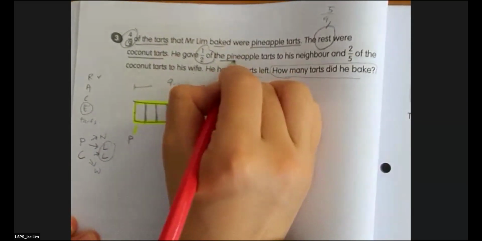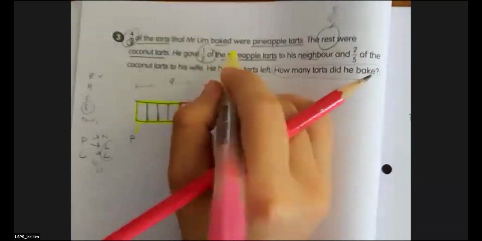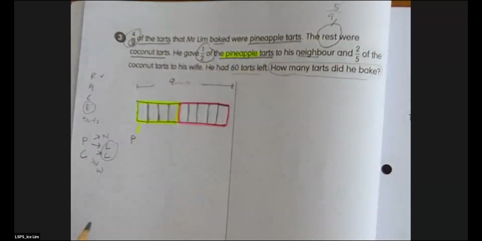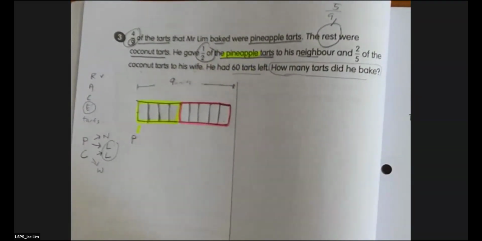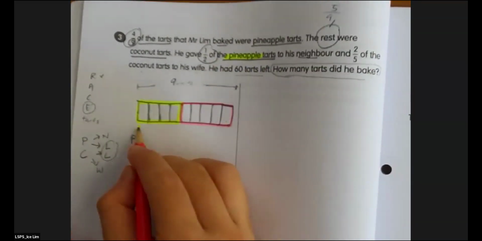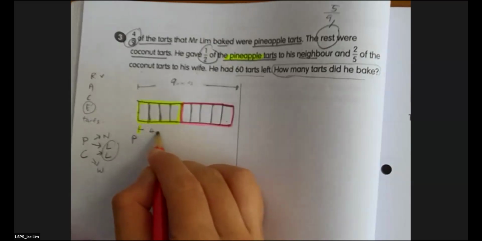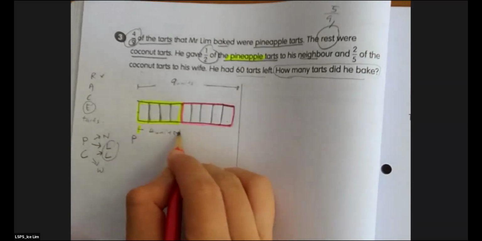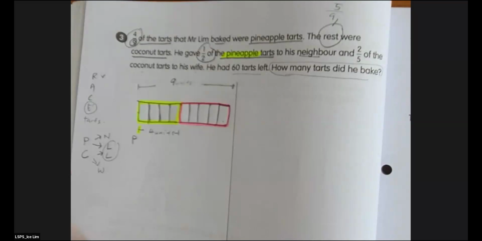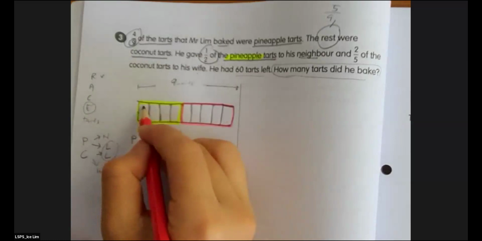Half of the pineapple tarts to the neighbor. Pineapple, how many units? Pineapple is 4 units. So if I say half of the pineapple tarts, how many units then? Very good, 2. Nice.